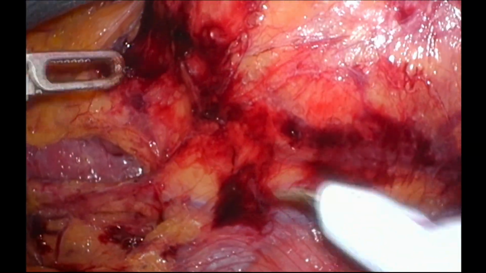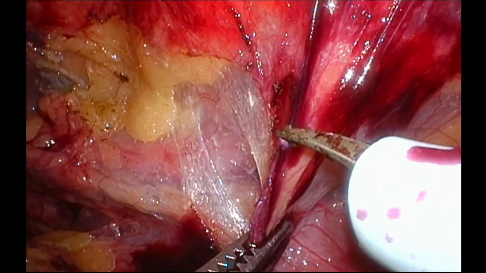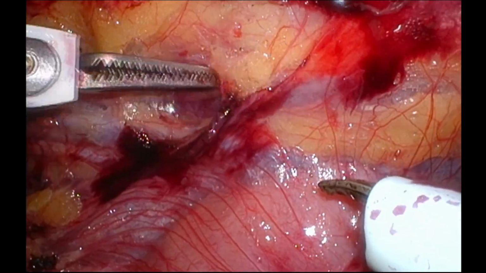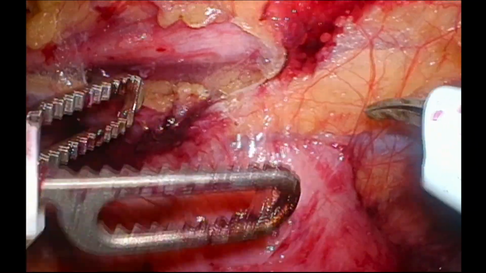As the large kidney tumor was falling medially, we use the retraction arm to retract the kidney mass superolaterally. Dissection is proceeded cranially towards the renal hilum.